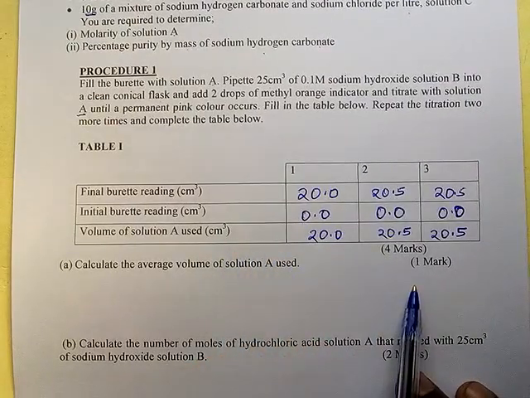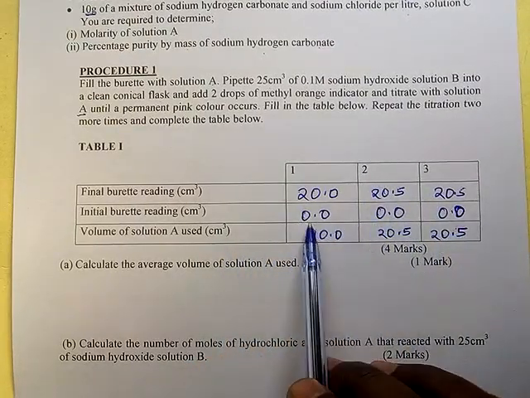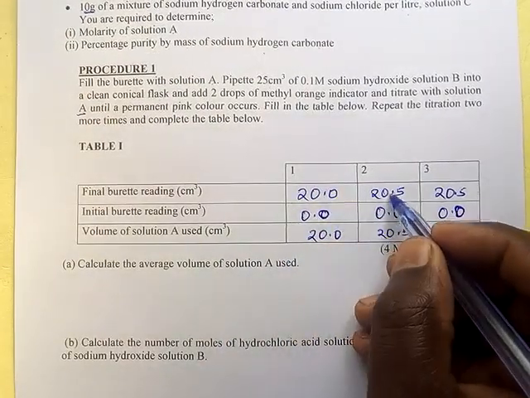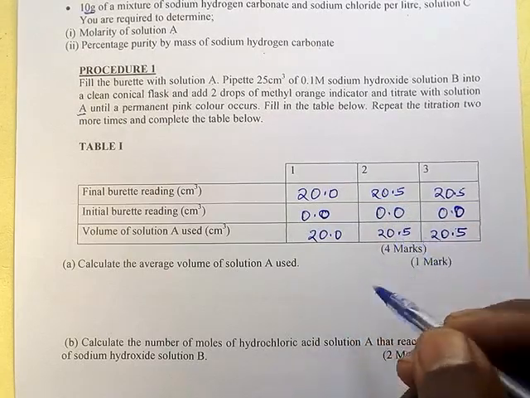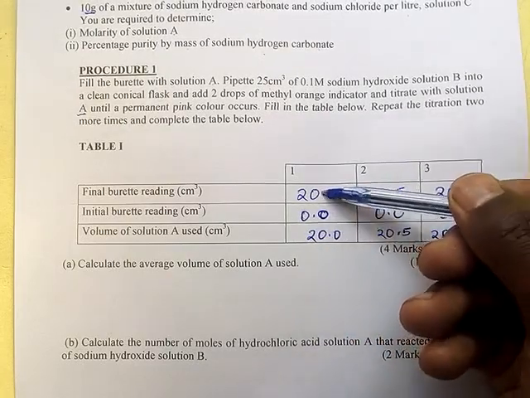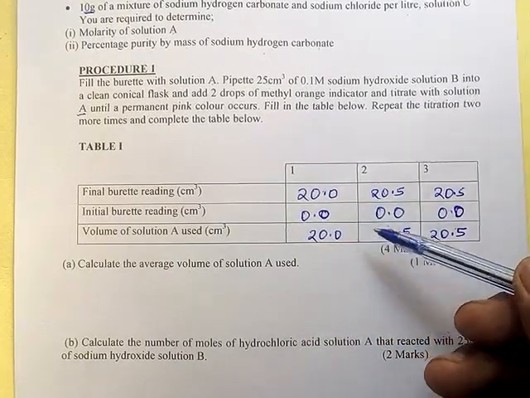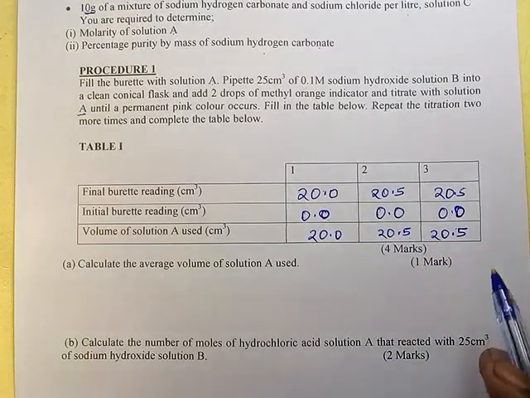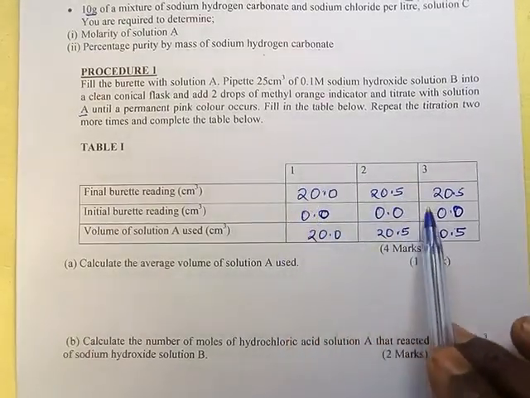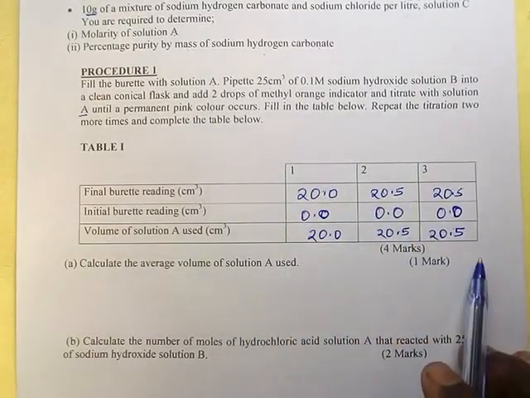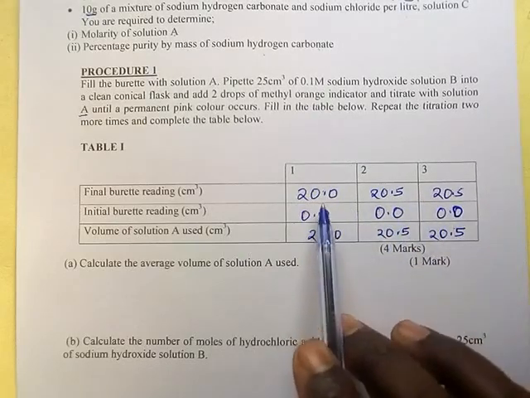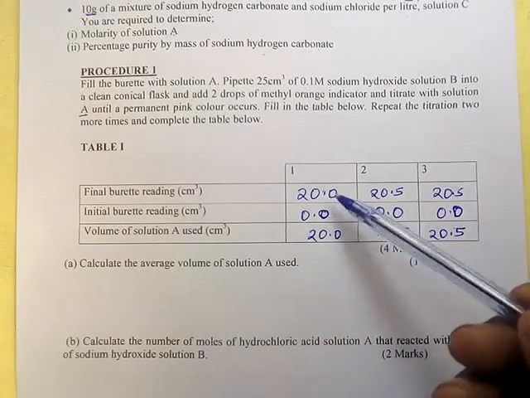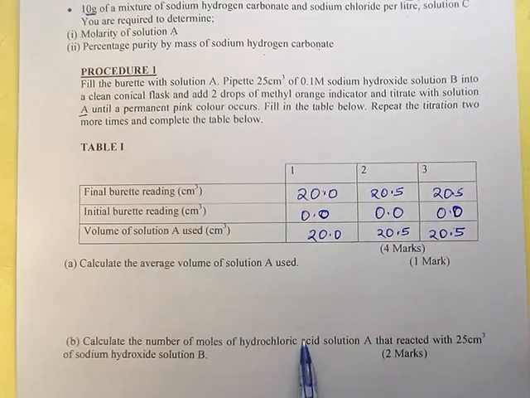So our table is complete. Make sure the table is complete. You have used 1 decimal place consistently. You must use 1 decimal or 2 decimal places consistently. The arithmetic, subtracting 20 minus 0 is 20.0. 20.5 minus 0 is 20.5. Therefore, the arithmetic mark you should get. For you to get all these marks, 4 of them, you have to make sure the table is complete, the decimal point is correctly used, and then the arithmetic, the subtraction, is correctly done.